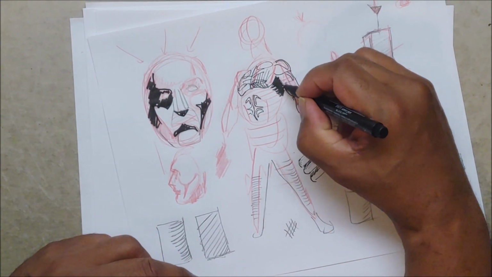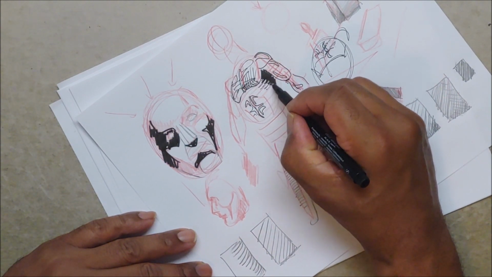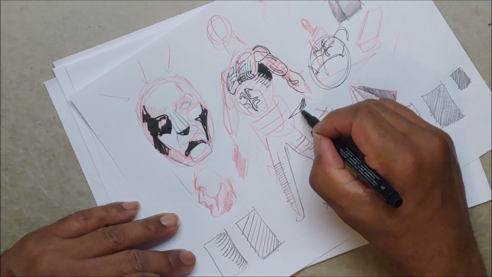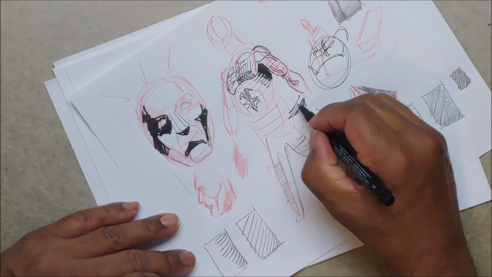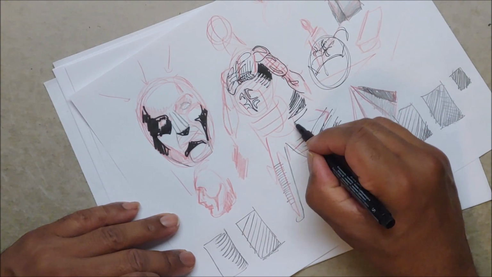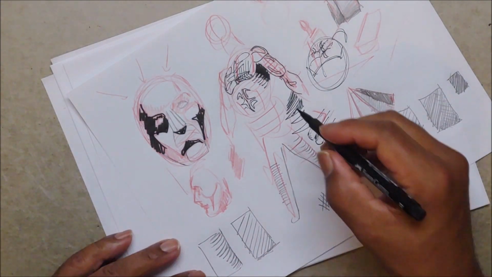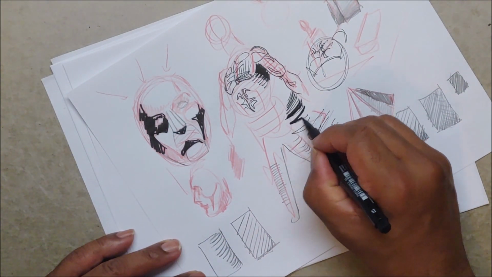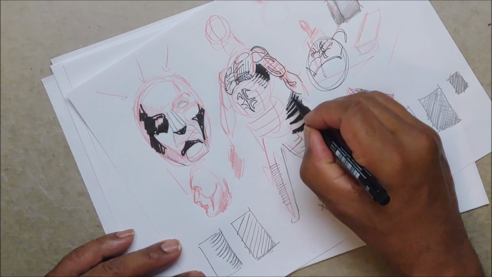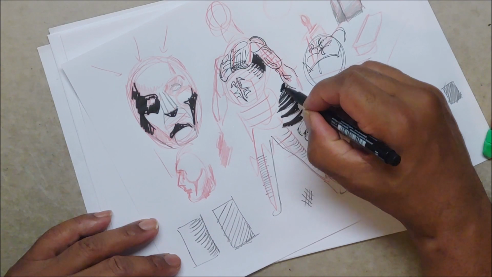So if you want strong shadow here coming out to a lighter shadow, you can have thick to thin lines, or you can bring them closer together to give it that darker look that fades out here. The more space you put in between, or as I said, the thick to thin lines, the more light and dark effect you get, until you get all the way into just solid black.